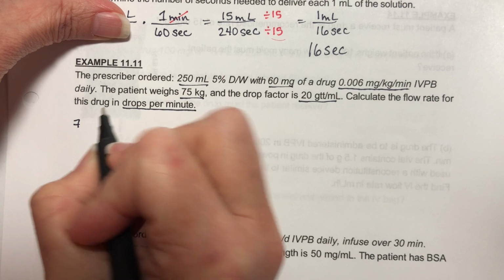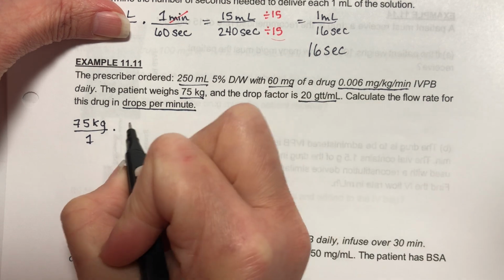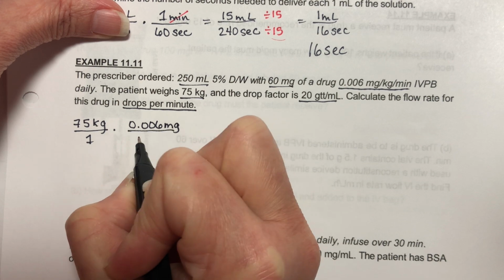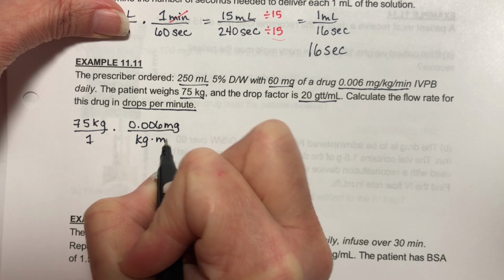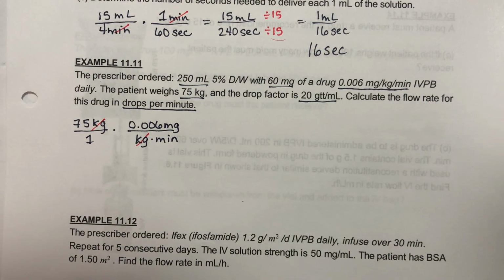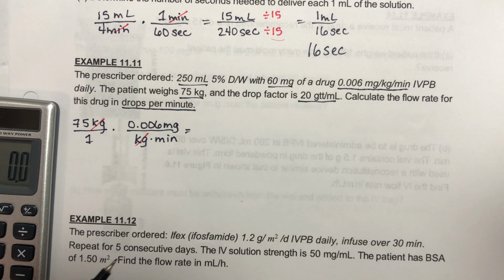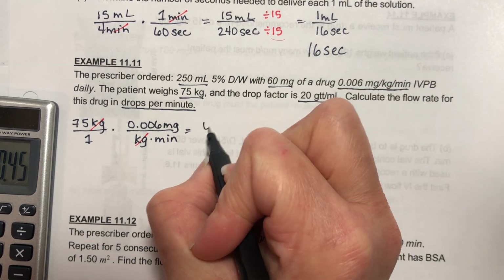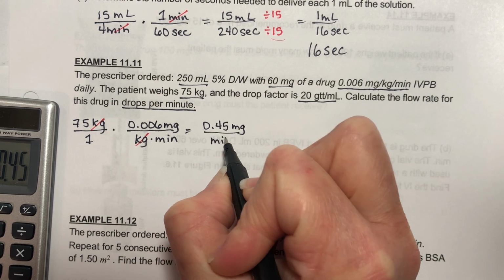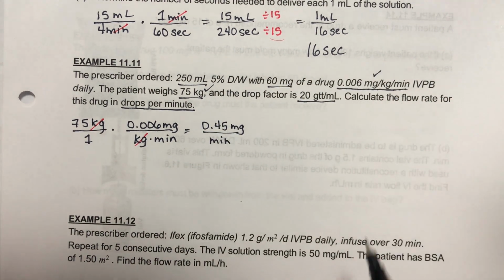So we know this patient is 75 kilograms. I'm going to put this over 1. And then I have 0.006 milligrams per kilogram per minute. So the kilograms cancel out here. And when I multiply 75 times 0.006, I get 0.45 milligrams per minute. So I've used this and I've used this.